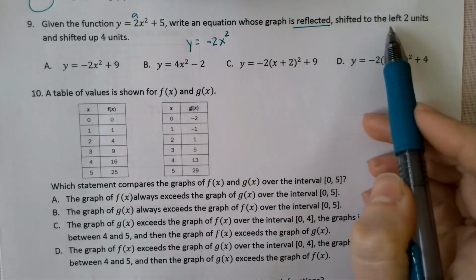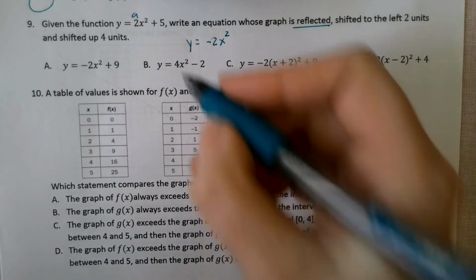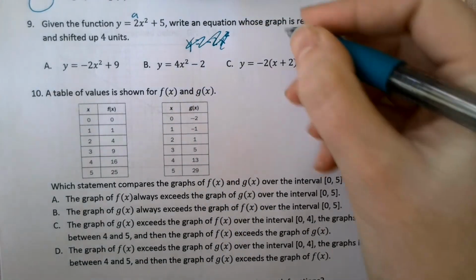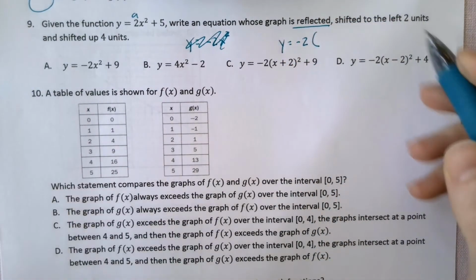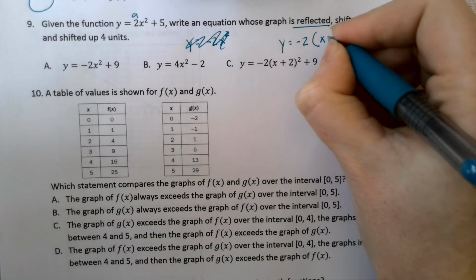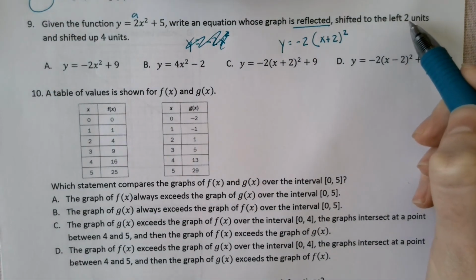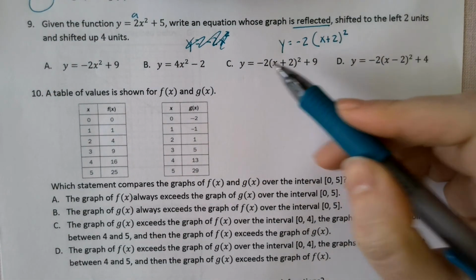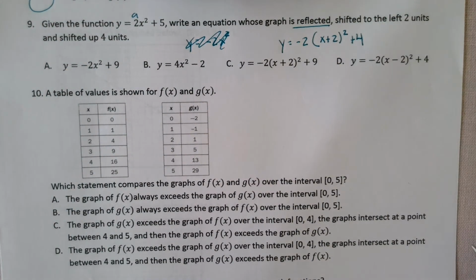And it's going to be shifted to the left 2 units. Okay? So I need to scratch this out. So y equals -2. And then because we're moving to the left 2 units, I'm going to have x plus 2 squared, because remember left, sign changes, and then up 4 units. So that's going to be plus 4. So which one looks like that?